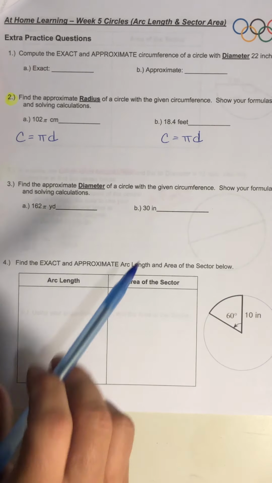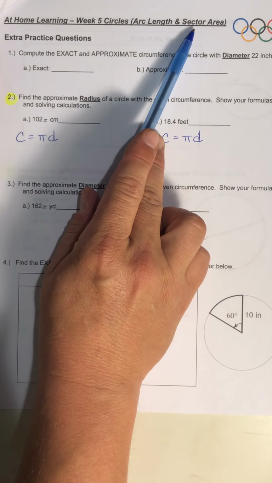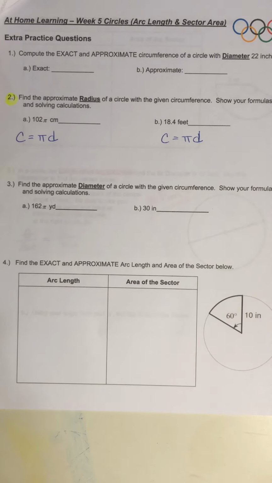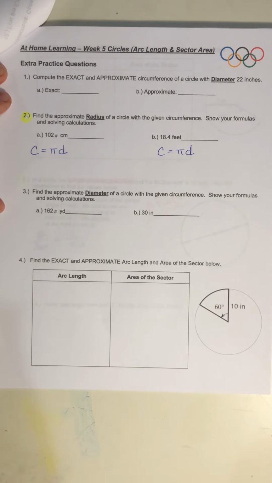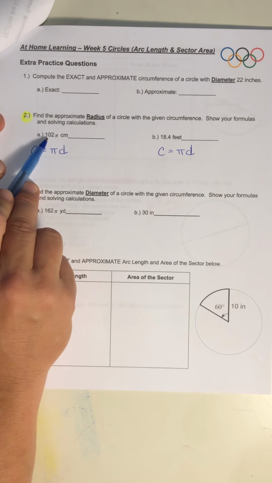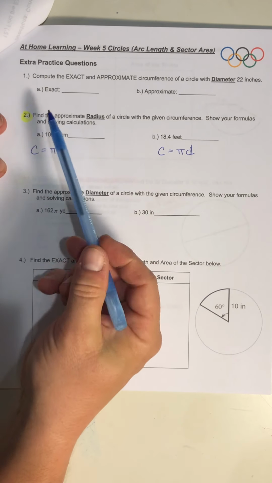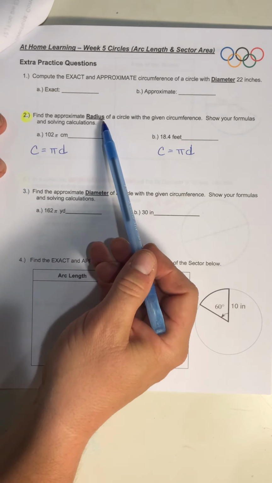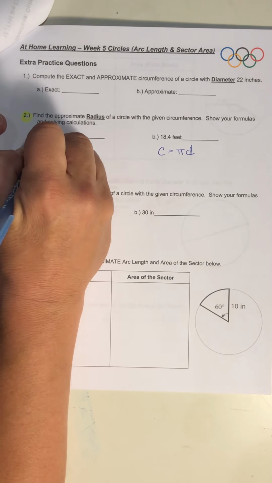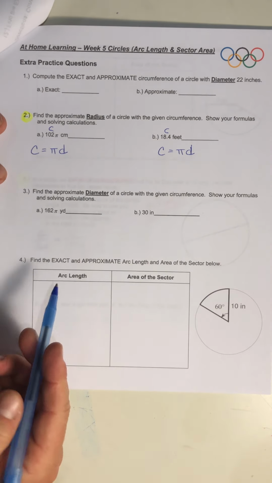All right, so on the second document, you'll notice the second one is called arc length and area of sector, and it's got the little Olympic symbol up top. Okay. So what I wanted you to notice here, and I'm picking example 2 for a very good reason. Sometimes you'll be given information that has pi, sometimes you won't. So the directions here say find the approximate radius of a circle with the given circumference. So they're giving us circumference. So that's the C in each of these, okay? Show your formulas in solving calculations.